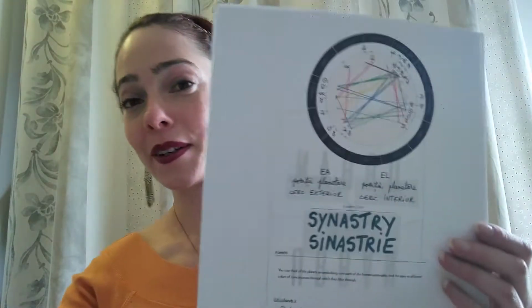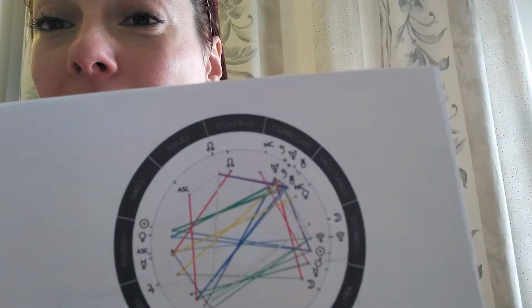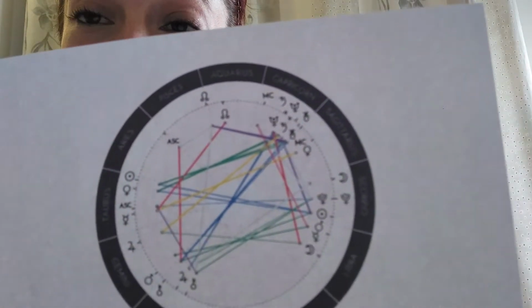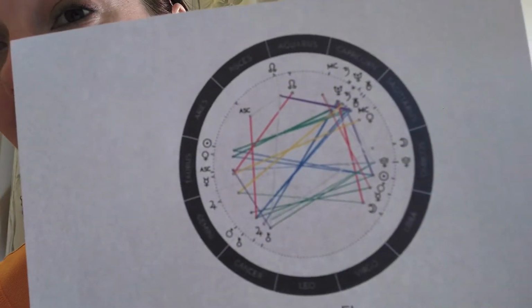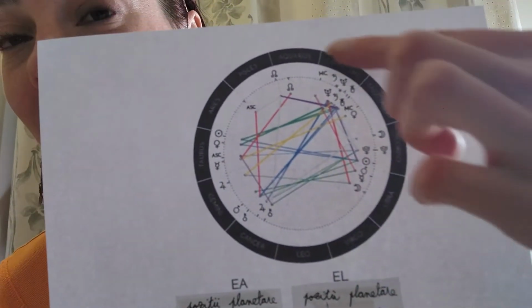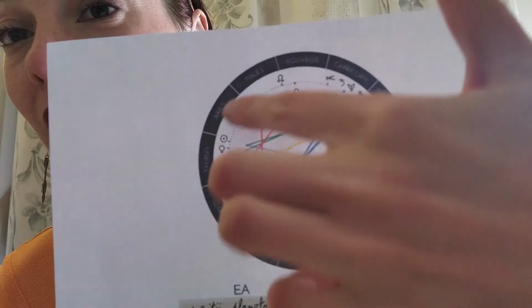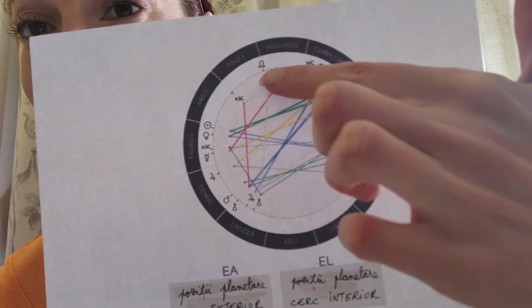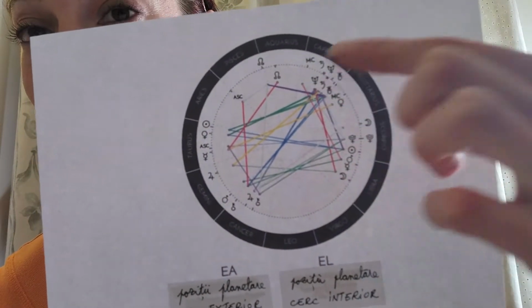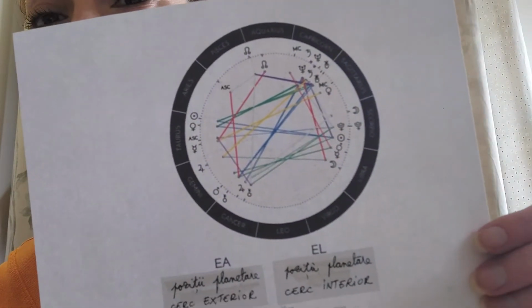I will first show you the type of chart we usually look at, and this is the classical Synastry chart. And Synastry charts means the dynamic between partner A and partner B. As you can see, we have a circle, and here outside the circle we have the planets of one of the partners, and inside we have the planets of partner B, let's say.